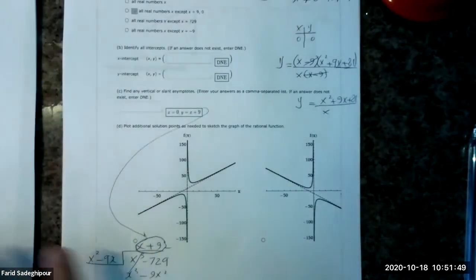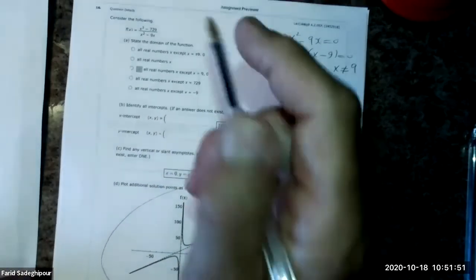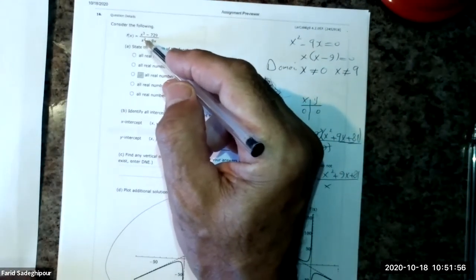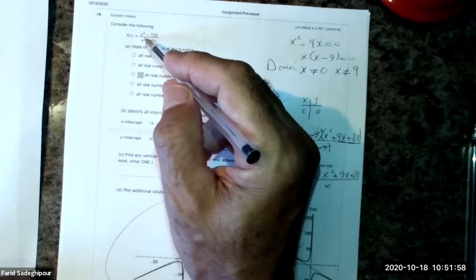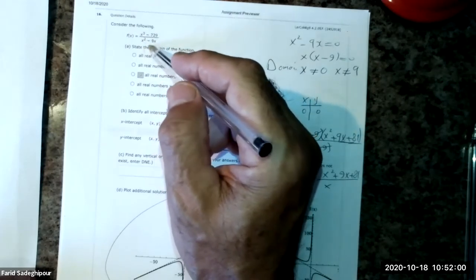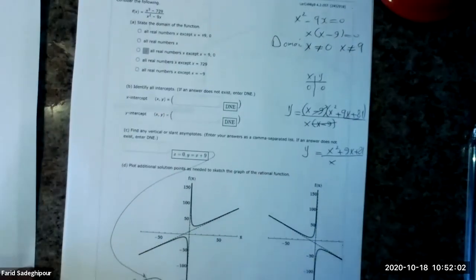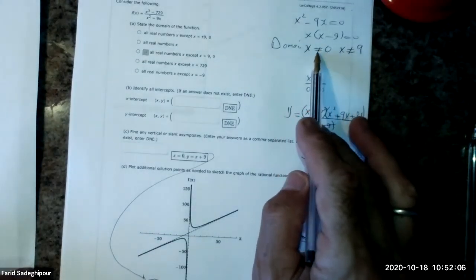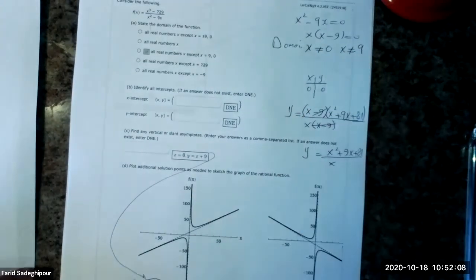All the same, look. Because the power of x at the top is greater than power of x at the bottom, then you do have slant asymptote. Okay? But you do have two vertical, one is 0 and 9. See here?